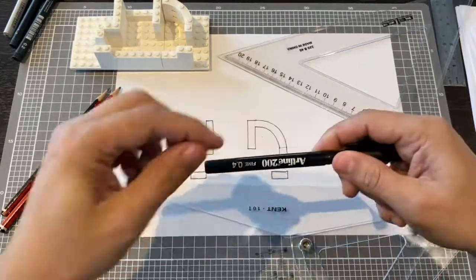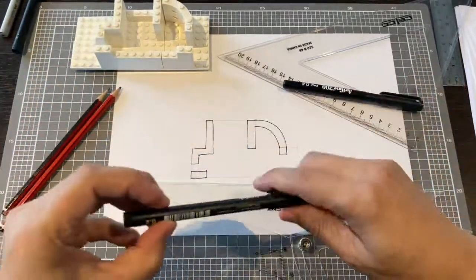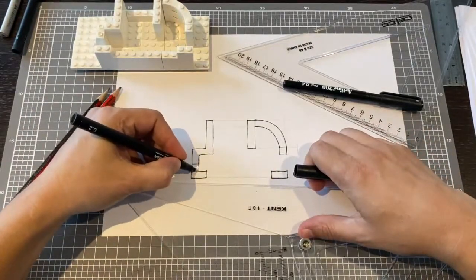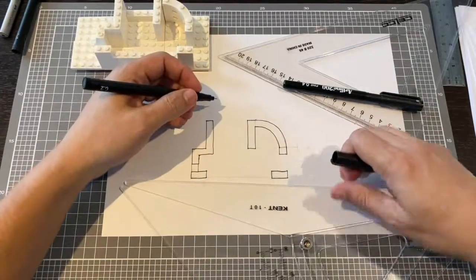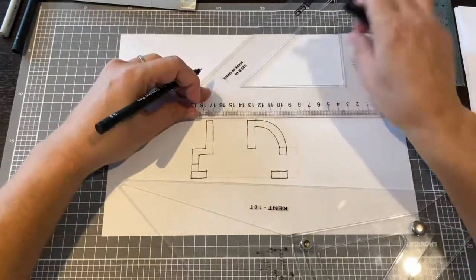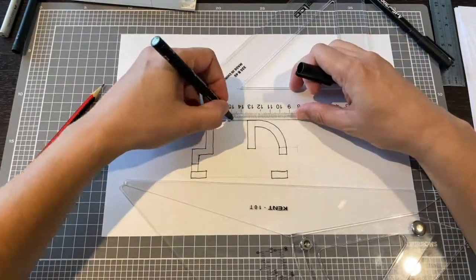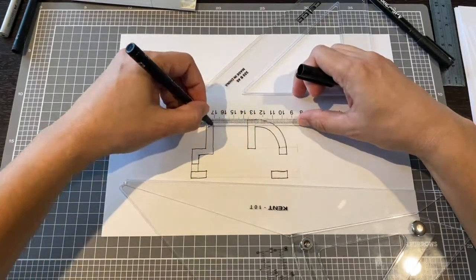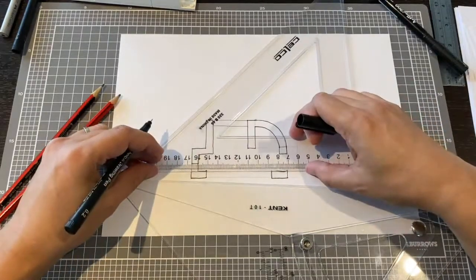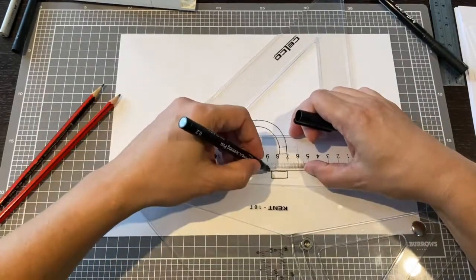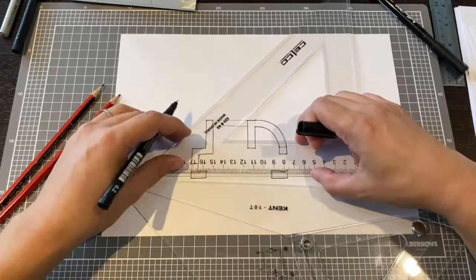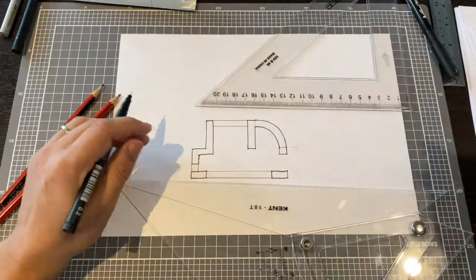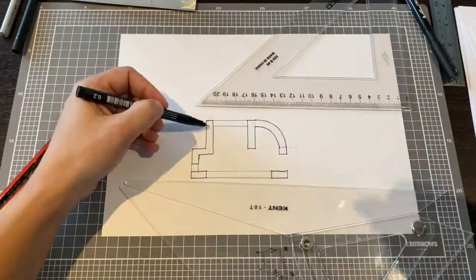So this is the 0.4 or above, and then you can get the 0.2 for these back lines. Alright, and now we just need to hatch the inside.